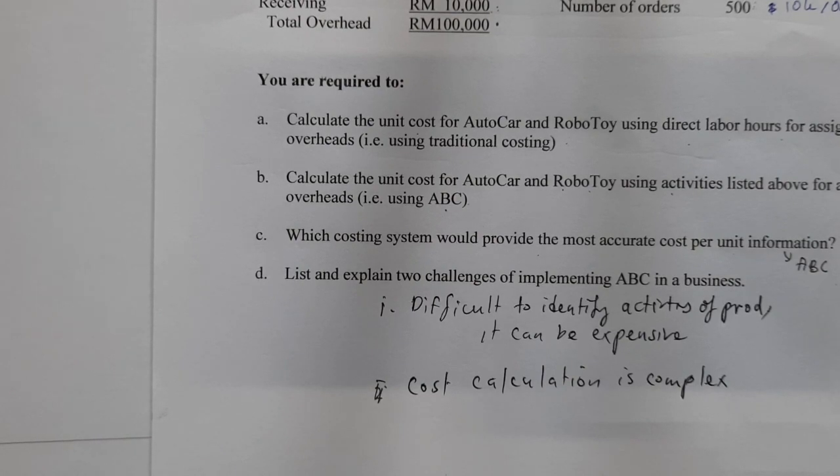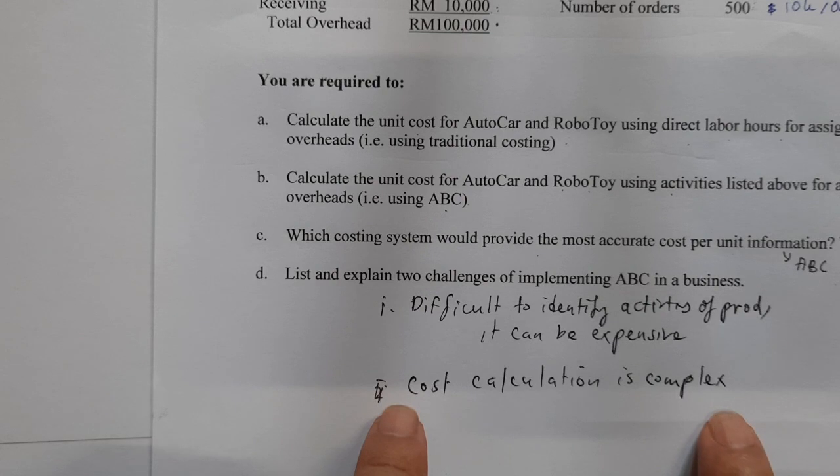Imagine that if you have a big business, you produce many products, and there are many activities, so the calculation can be very complex. So that is the second challenge that has to be settled when you want to implement ABC in a business.